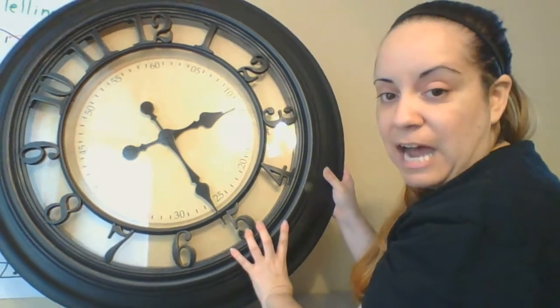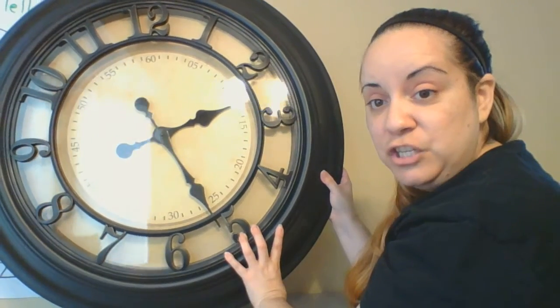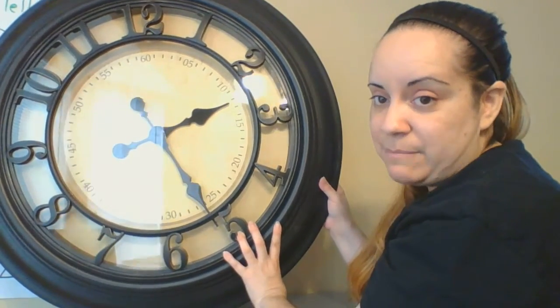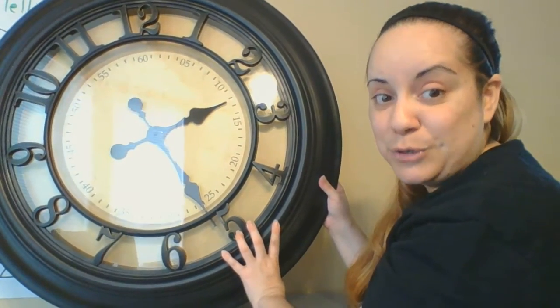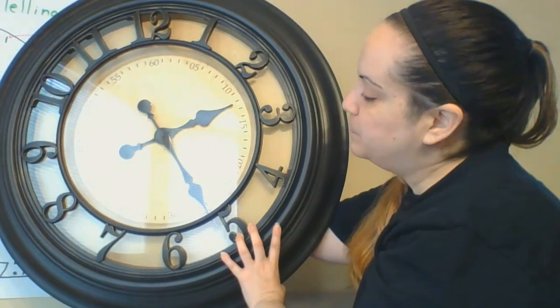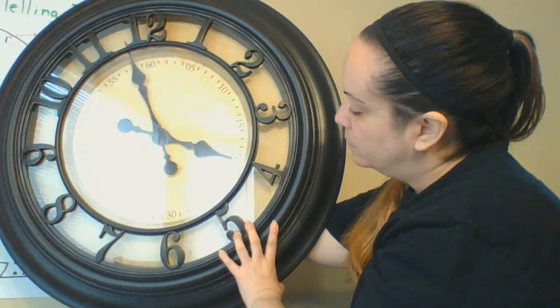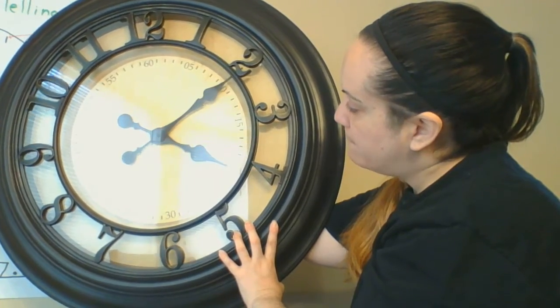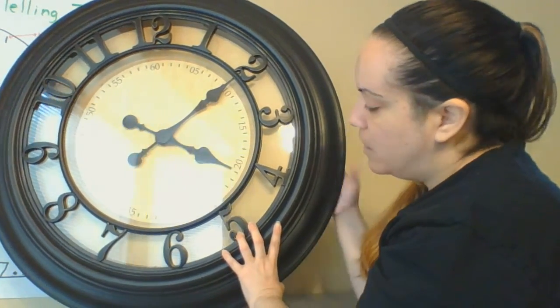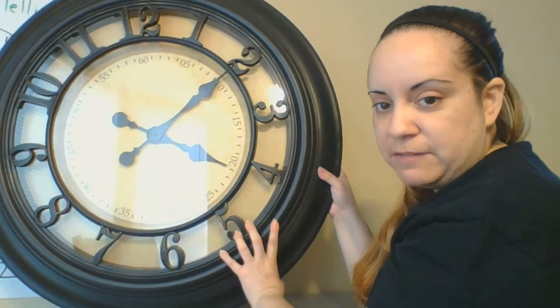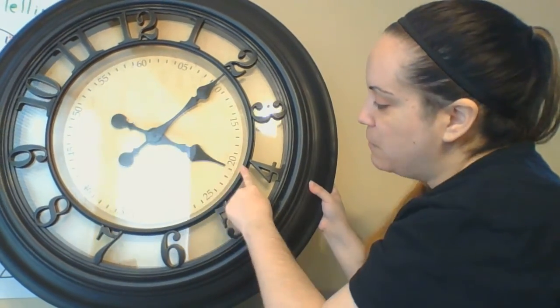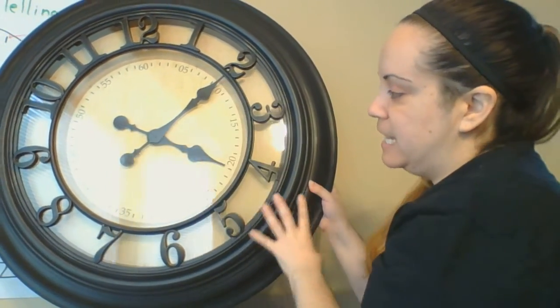I'm going to put a time on this clock, and then you figure out what the time is, and then I will tell you if you're correct. All right, here we go. Okay, I'm going to give you just a minute to figure it out. Here's the hour hand. Here's the minute hand.